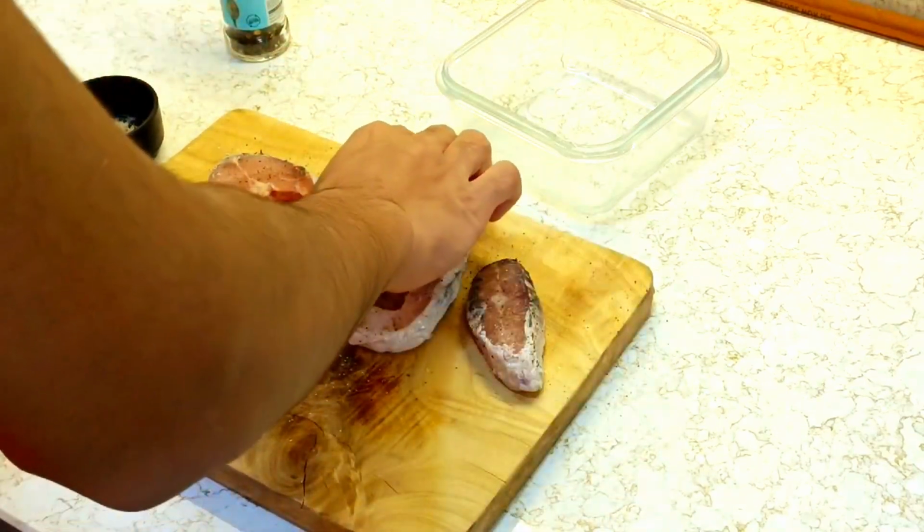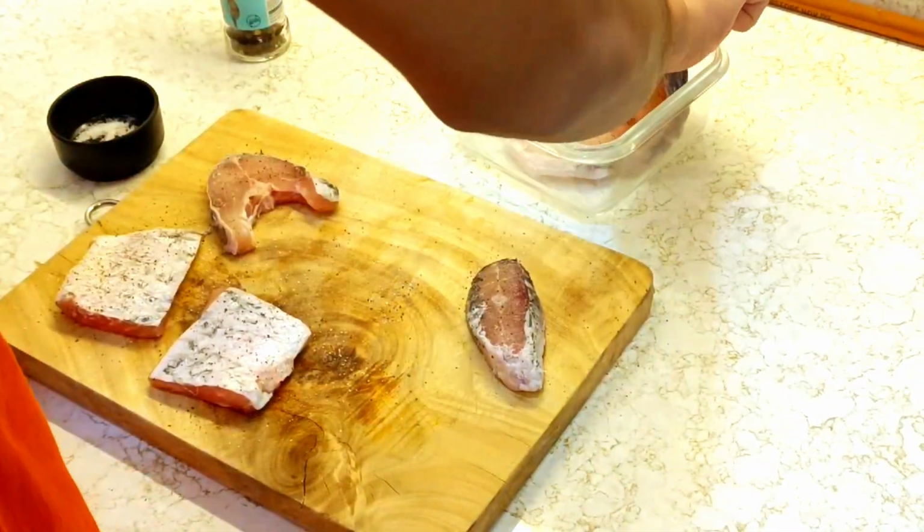Now store it in a case so that the salt can penetrate through the fish, at the same time drying it out.